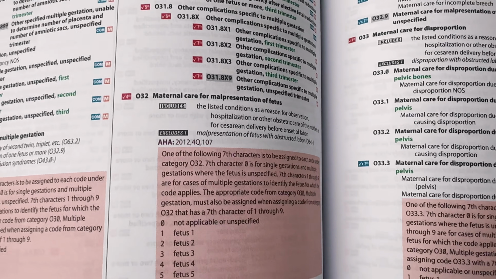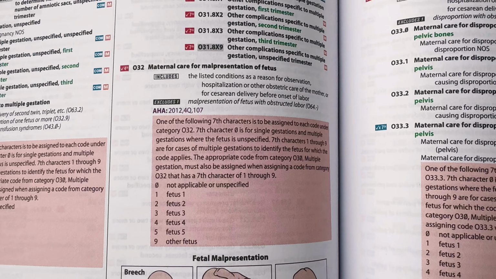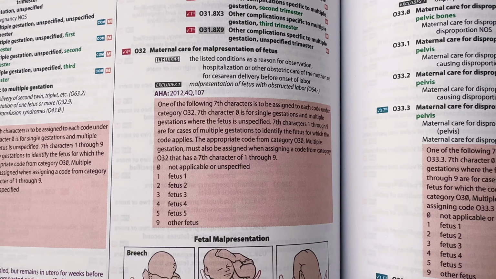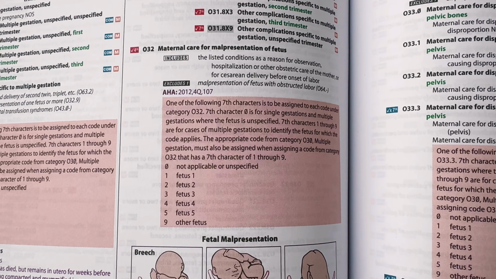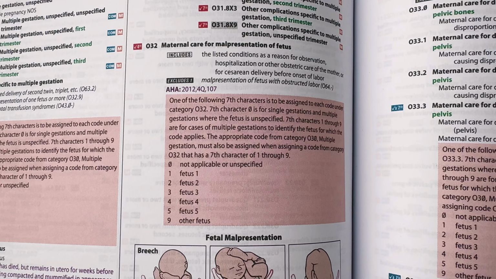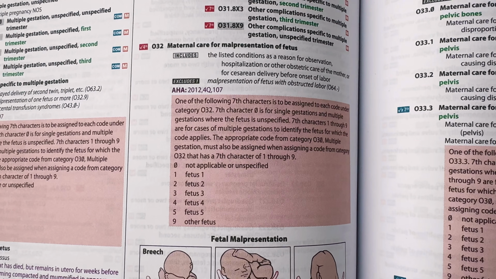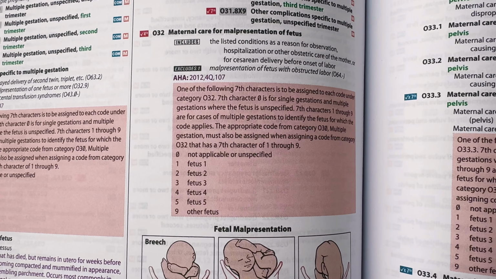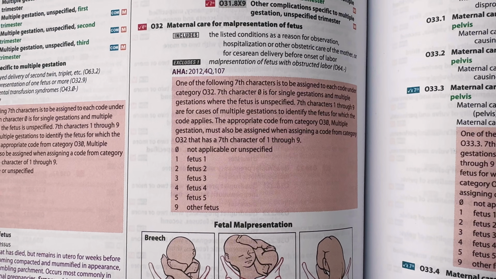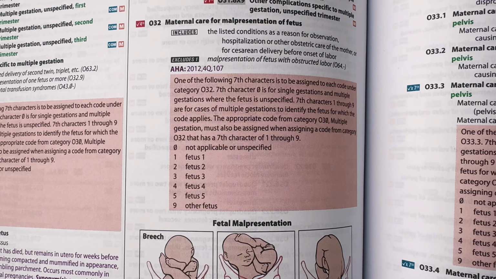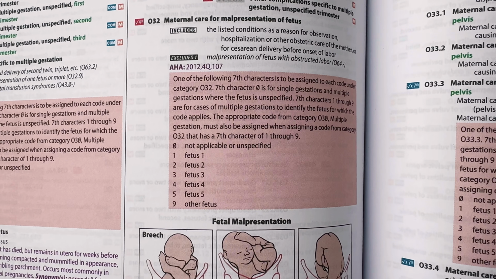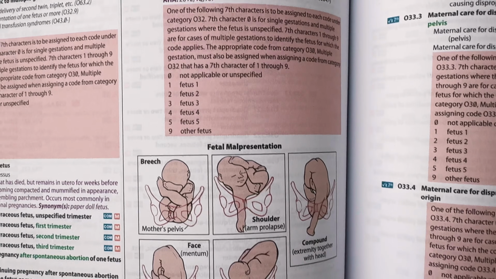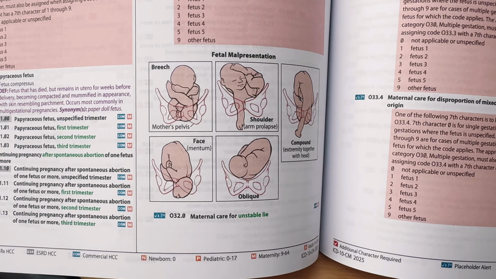So here we are at O32 for the maternal care for malpresentation of the fetus. So this one was the second one. And this pink box here is just telling you about the 7 characters. So you would either be using 0 through 9. Because this is a single gestation pregnancy, we're going to be using 0 for not applicable or unspecified. If this was a multiple gestation, baby A would be fetus 1, baby B would be fetus 2, baby C would be fetus 3, and so on and so forth.